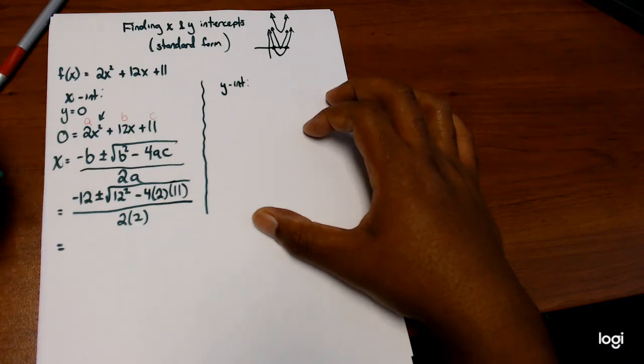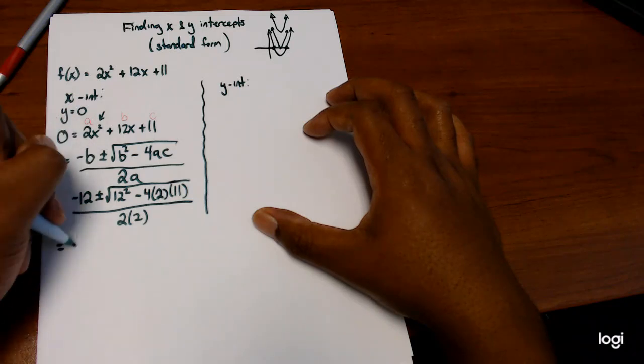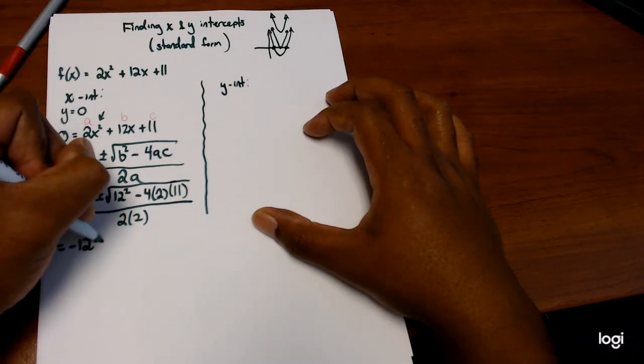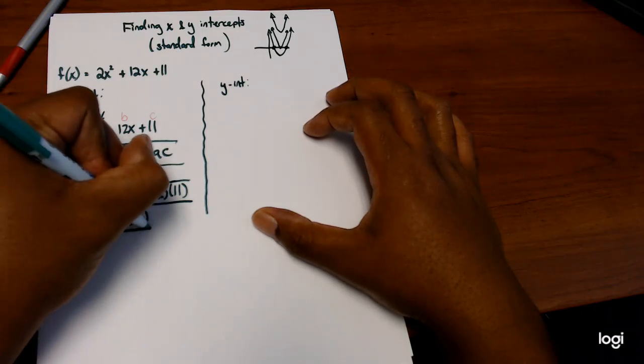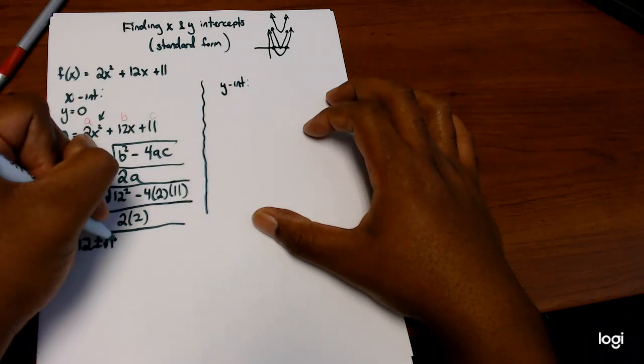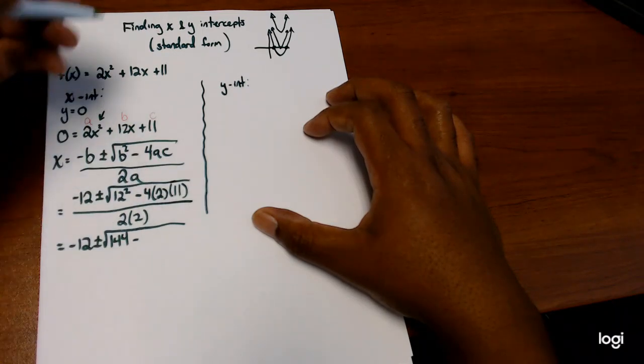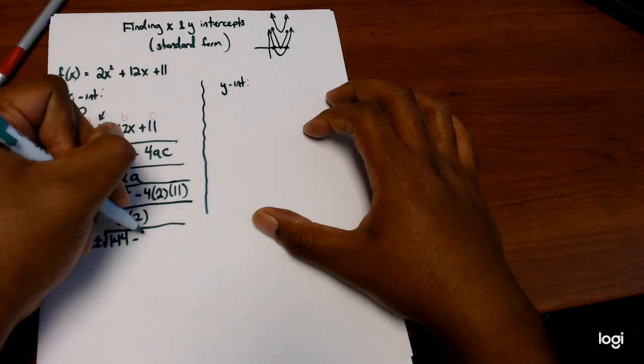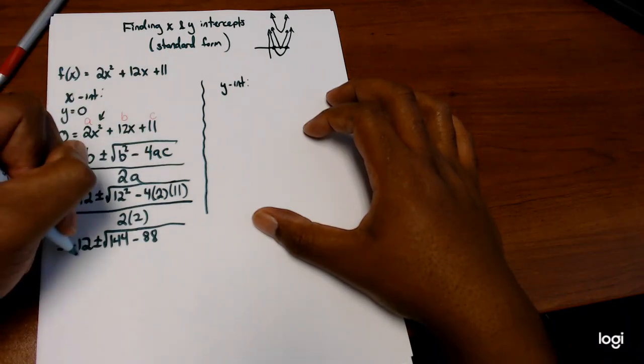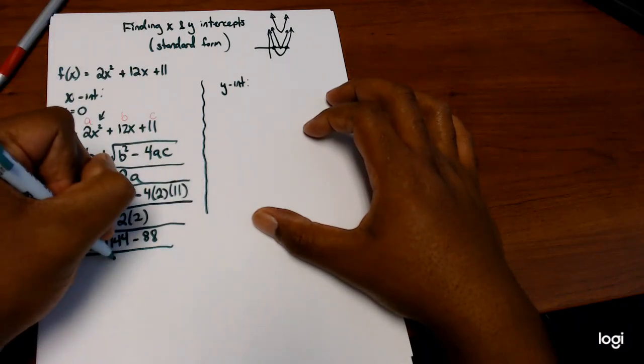To find our values for x that satisfy this equation, we just simplify. So negative 12 plus or minus the square root of 12 squared is 144 minus 4 times 2 times 11 turns out to be 88, all over 2 times 2, which is 4.